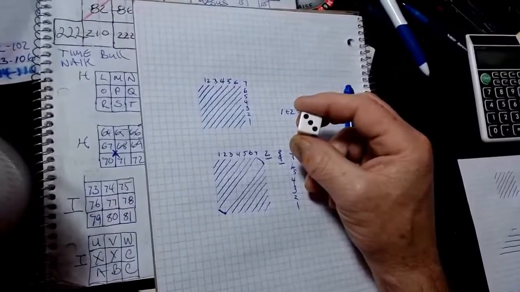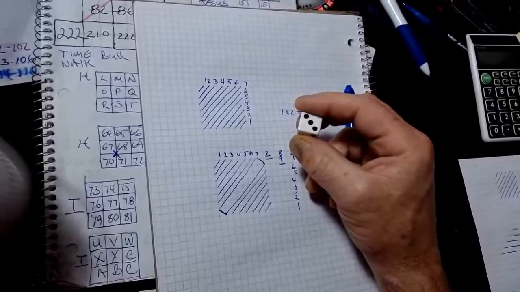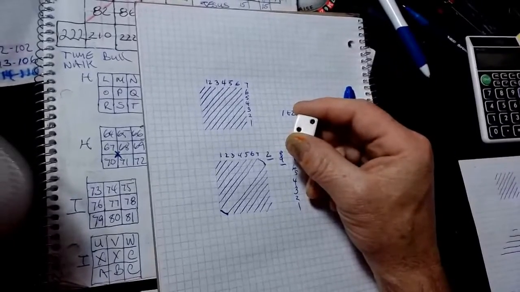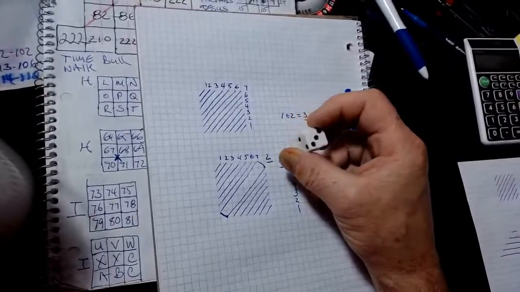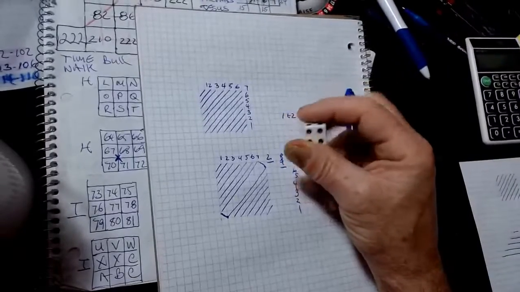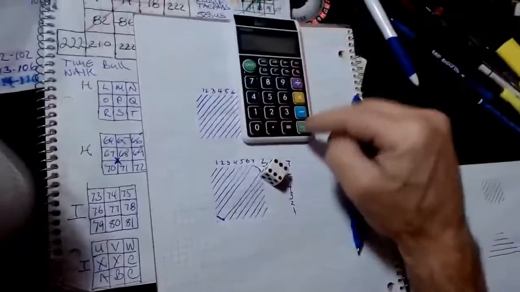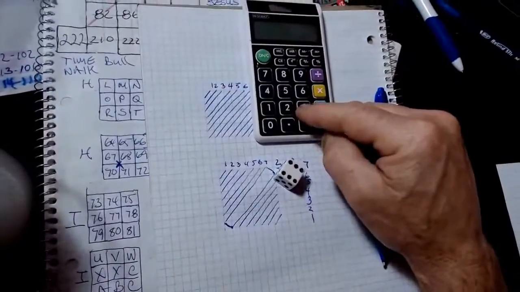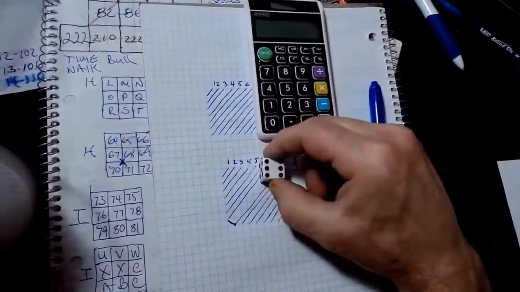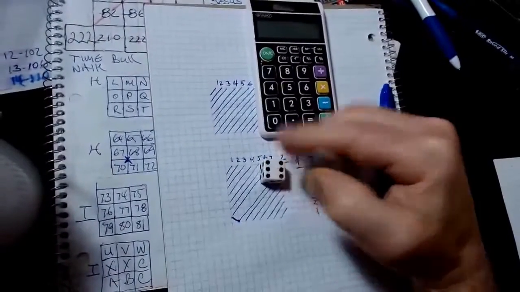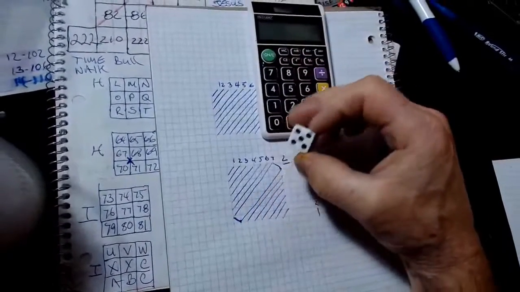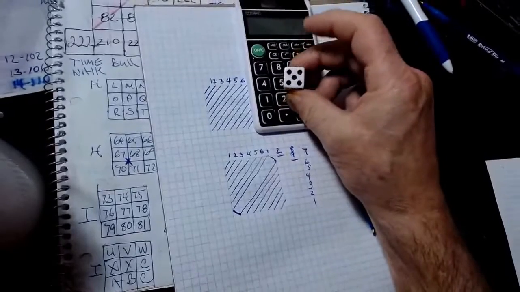15 divided by 5 is 3. 10 divided by 5 is 2. Every single dot in here has a 5 value. If you add them all up, it equals 45. There should be 45 here. Now, if I take the 45 and put it in here, it's something different. Remember, there's voided spaces. See that?